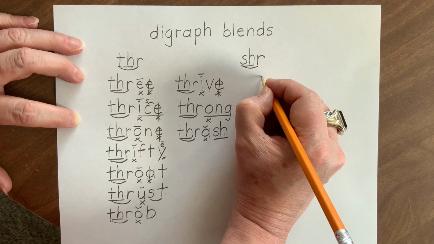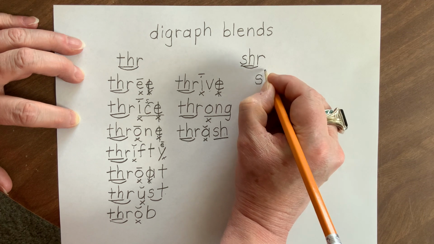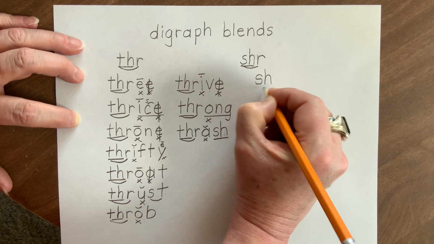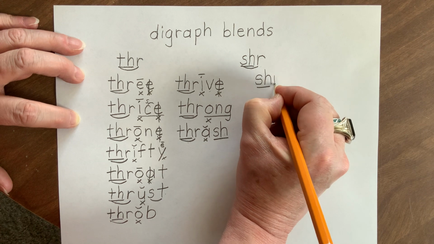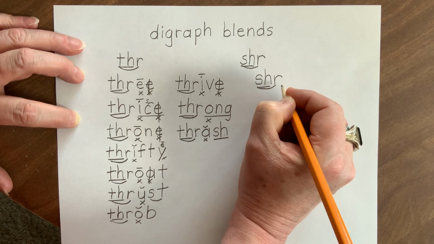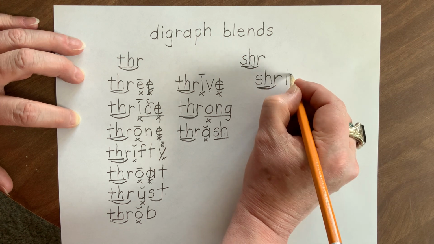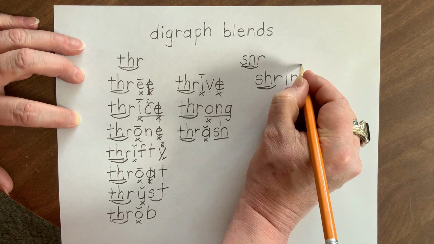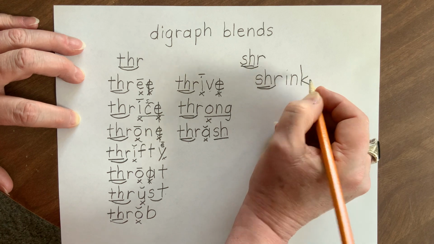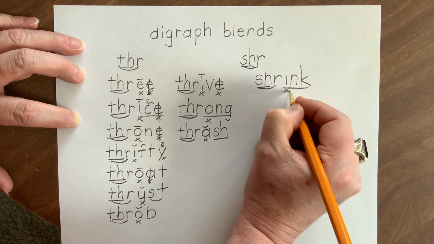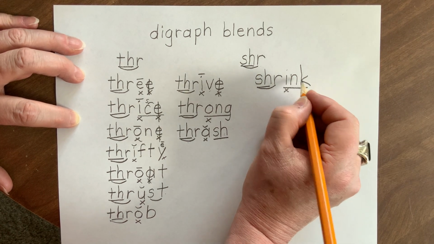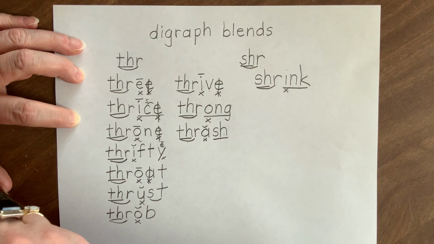Okay, here's shrink. Sh, digraph with an R to make it a shr blend. Now it's got the ink. This ink, like that. Shr-ink.